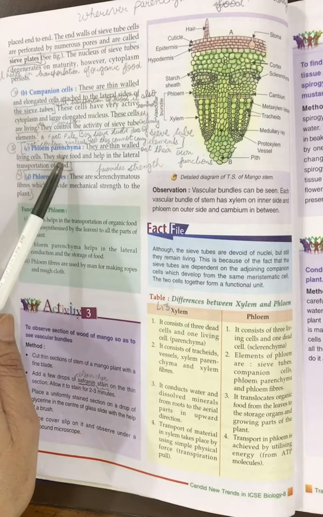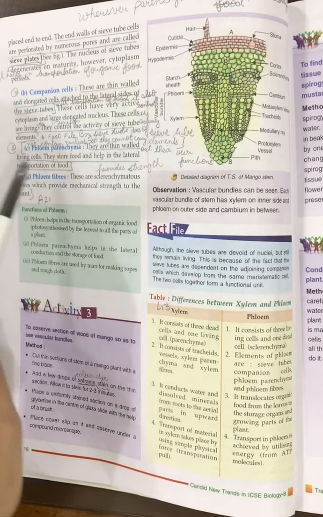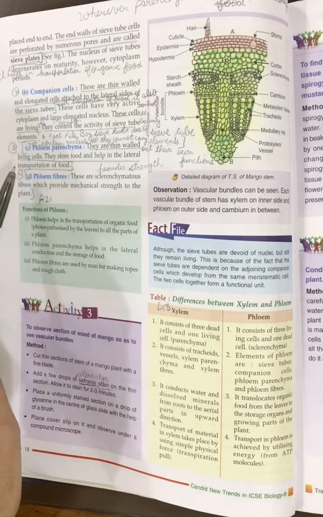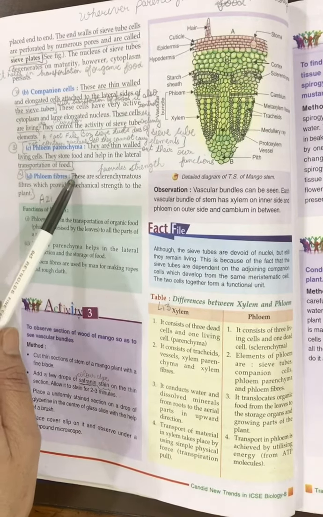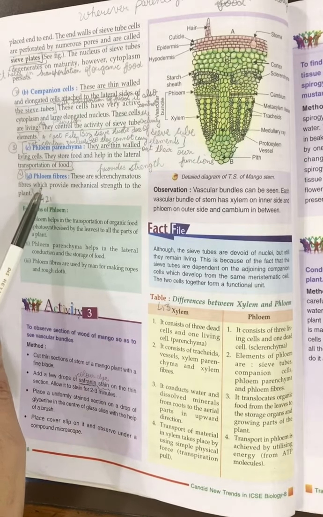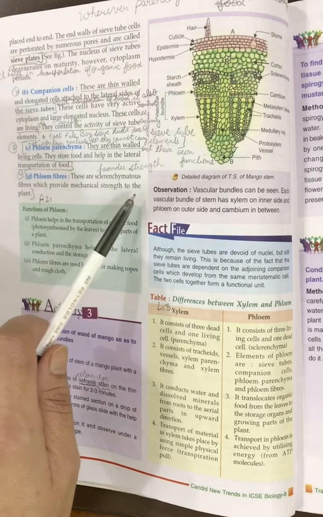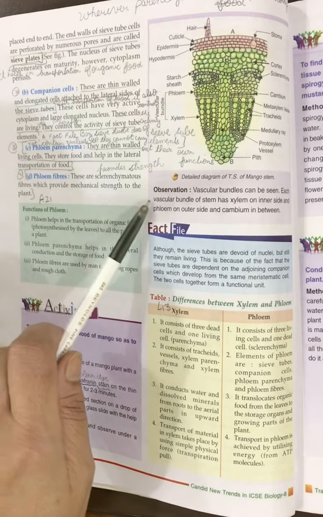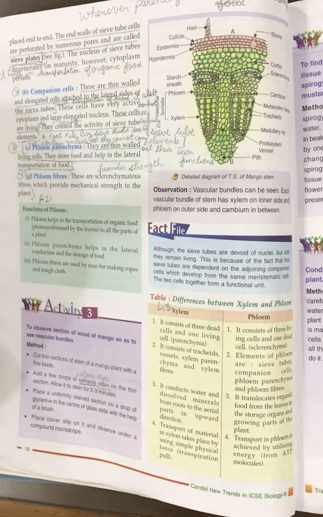Third, phloem parenchyma. They are thin-walled living cells. They store food and help in lateral transportation of food. Fourth one is phloem fibers. These are sclerenchymatous fibers which provide mechanical strength to the plant. So these are the components of the phloem.